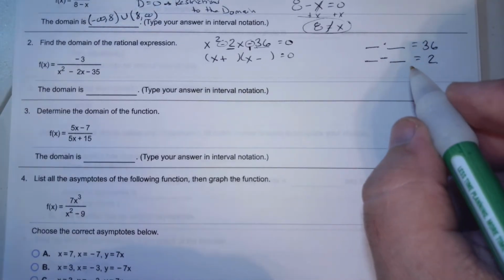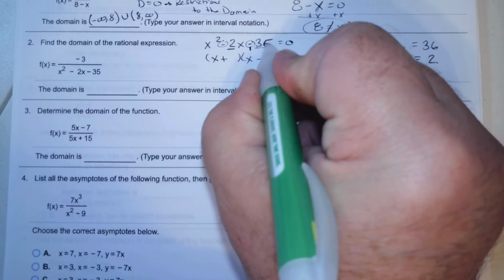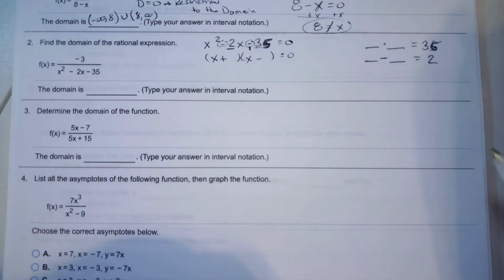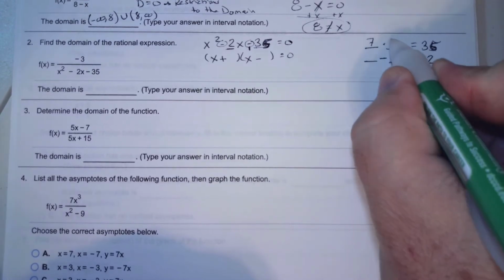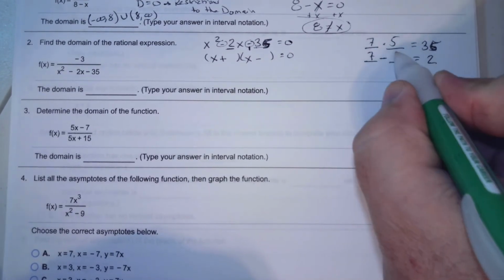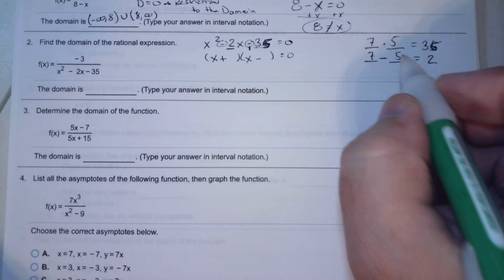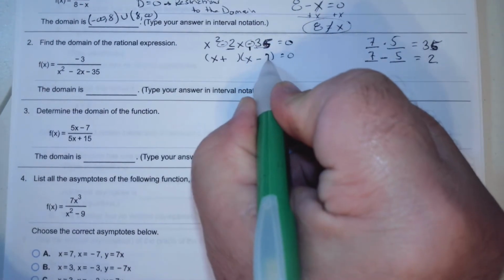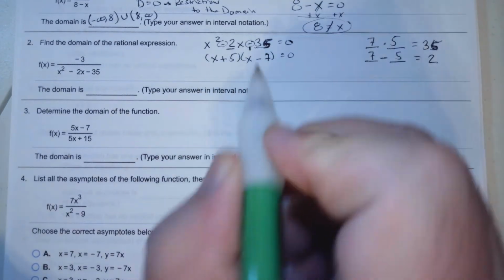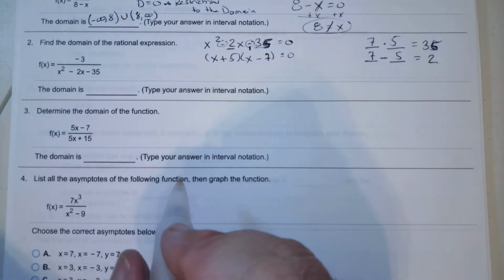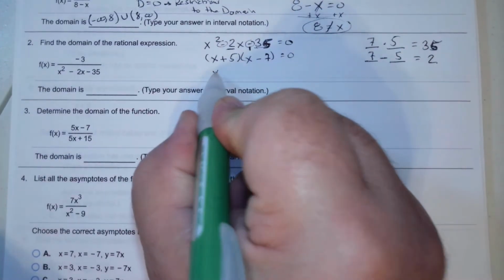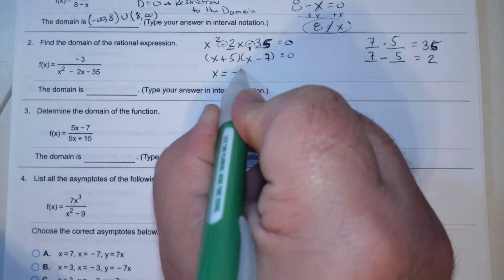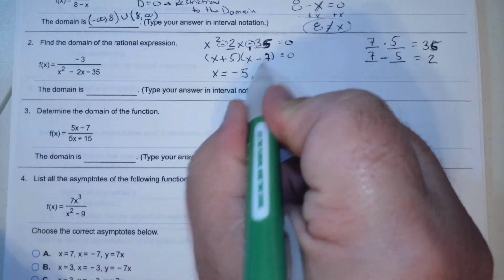Alright, so I'm sorry, it's 35. 7 times 5 is 35. 7 minus 5 is 2. So the answer is 7 and 5. Since that's negative, the 7 is bigger, it goes there, and 5. So what makes this 0 is if x equals negative 5 and if x equals 7.